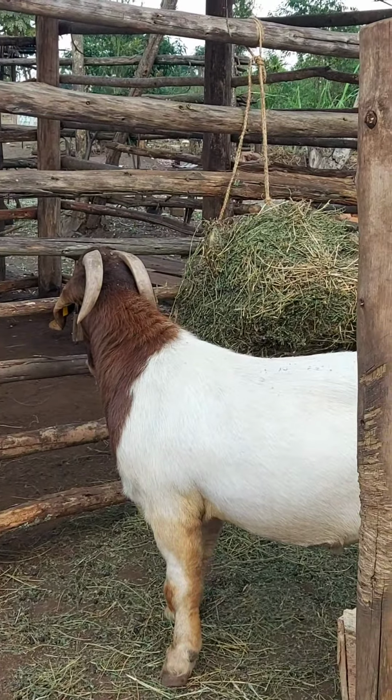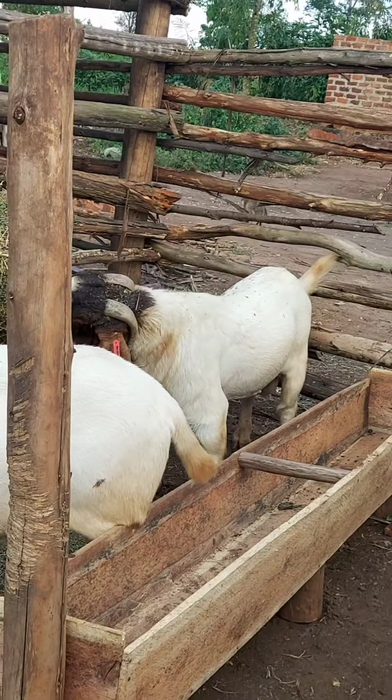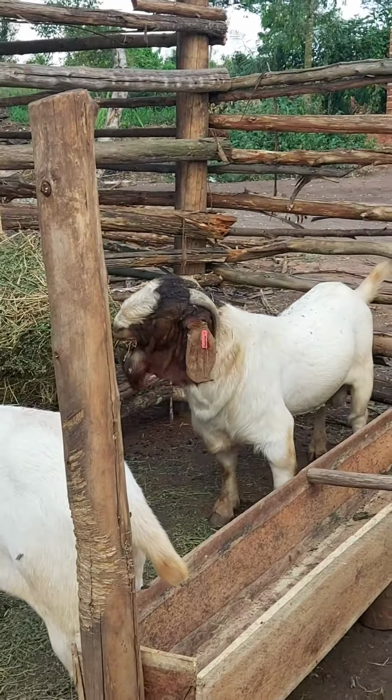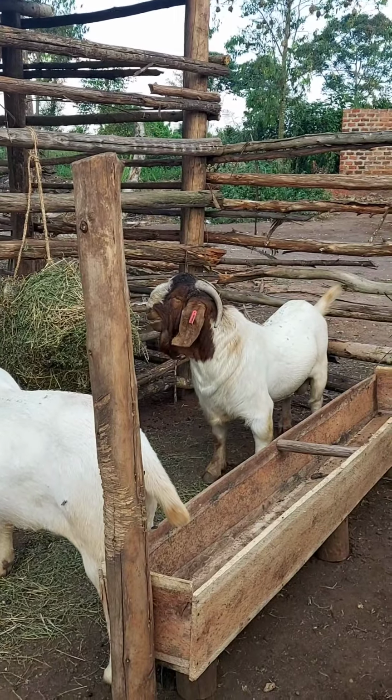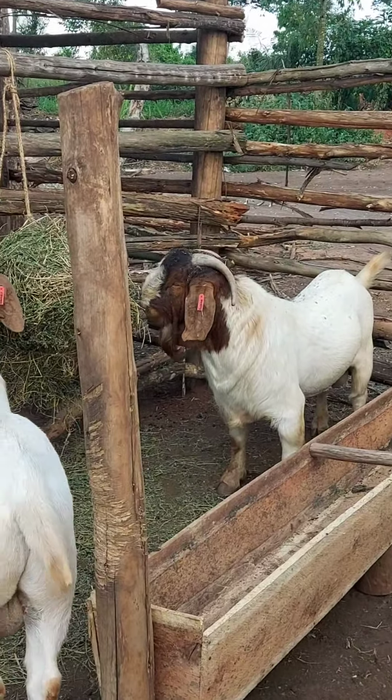What we can do is to be so strict as to minimize death to the maximum, so that if you have 100 goats, the maximum you can lose in a year is 5. That should be the maximum.